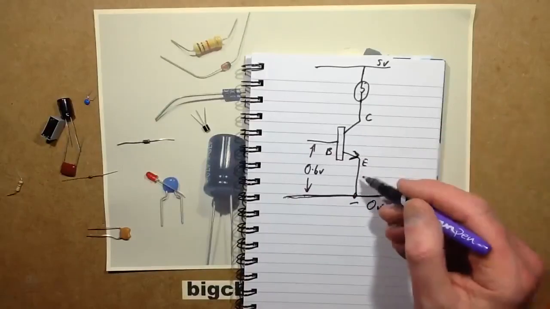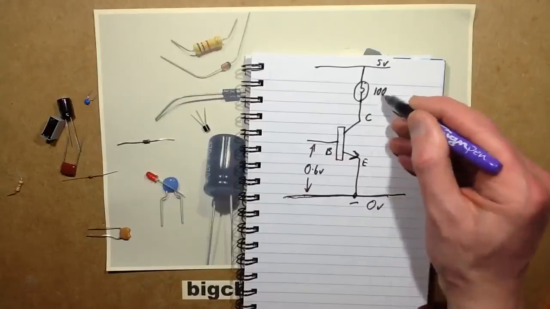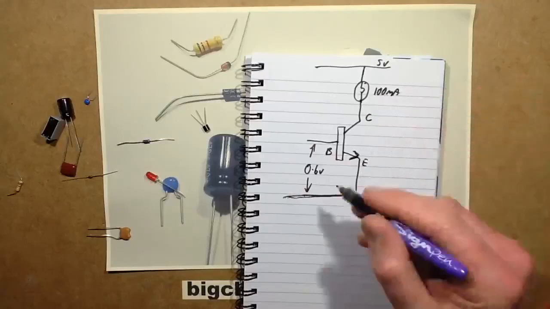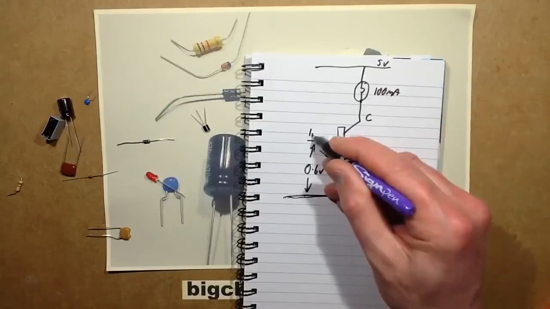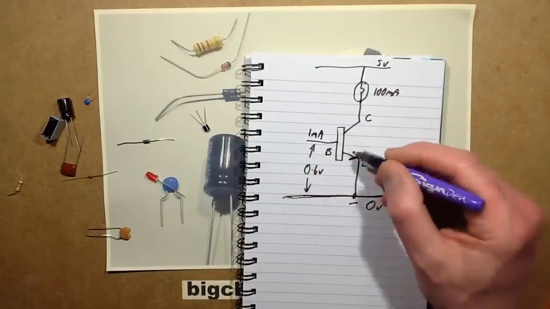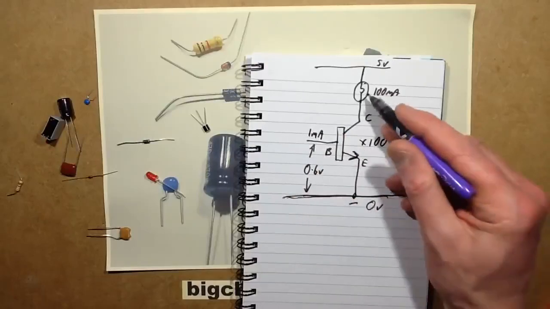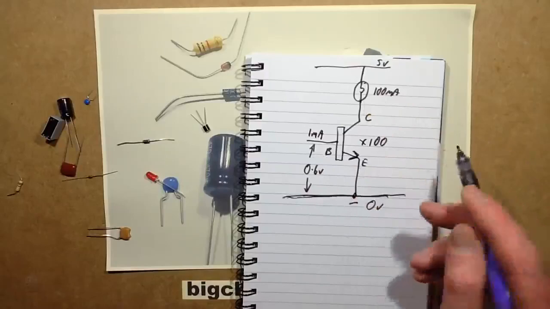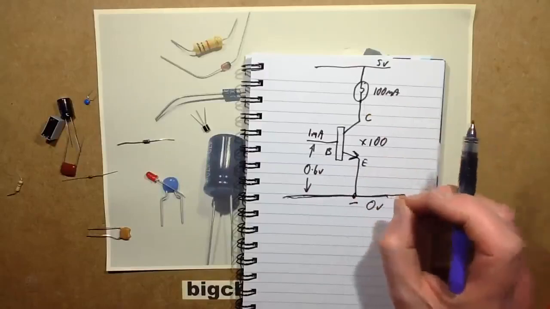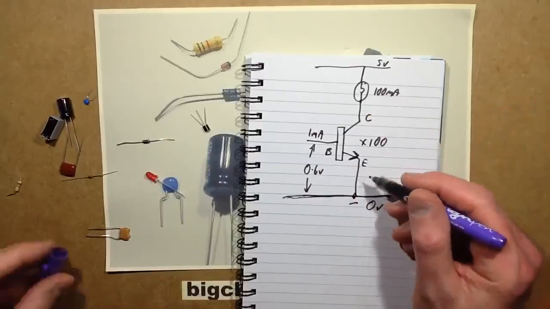So say for instance you've got a gain of 100, and that lamp's going to pass 100 milliamps to light fully. Then you want to pass at least 1 milliamp into the base here, and that will be multiplied by the gain of the transistor, and it will switch the lamp. So it's like a relay, but with no moving parts, a little electronic switch. It's just a really handy little thing.